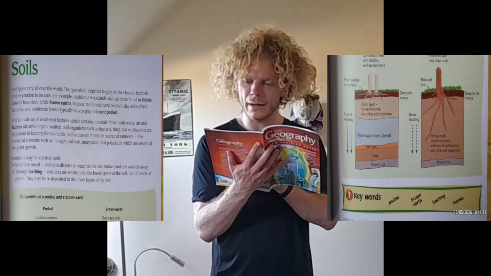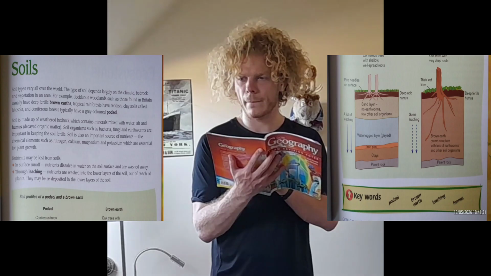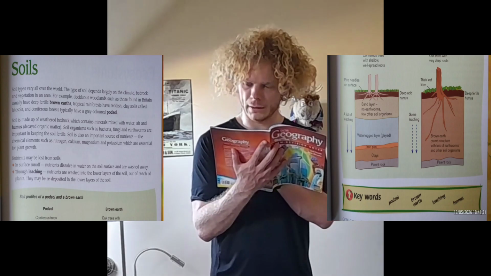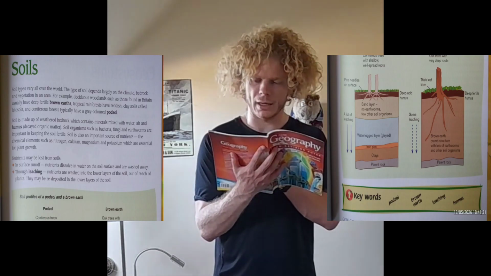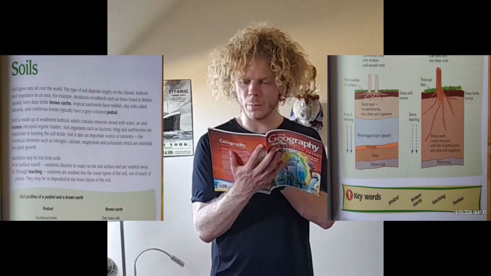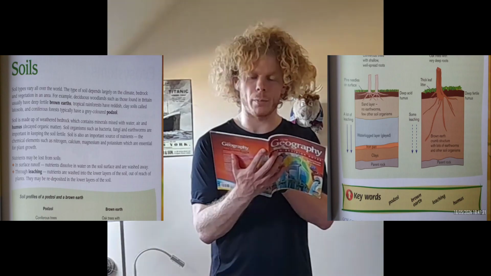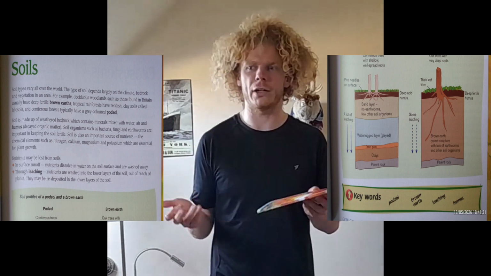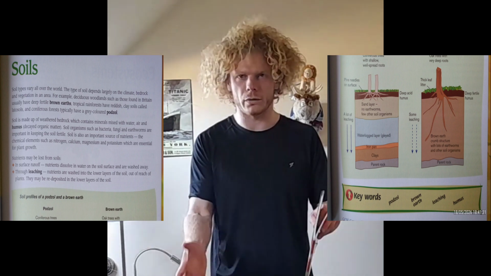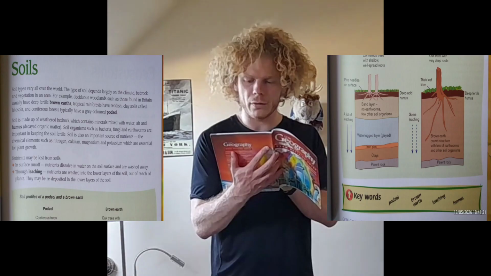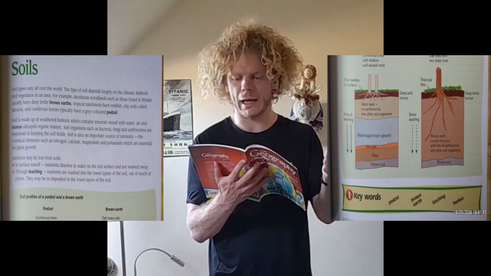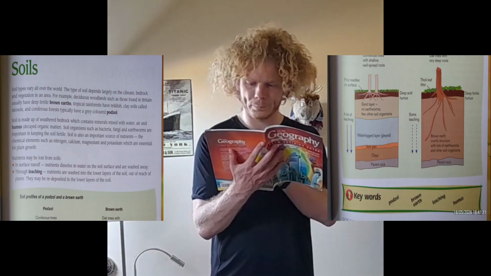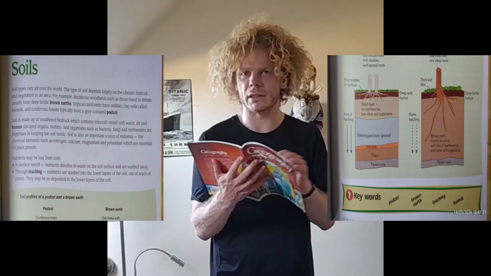Soil is also an important source of nutrients. The chemical elements such as nitrogen, calcium, magnesium, and potassium, which are essential for plant growth. So the trees are not just standing there and waiting for water or sunshine, they also get nutrients out of the ground. I think they mean that the trees are getting, for example, nitrogen, calcium, magnesium, and potassium out of the ground, for plant growth.